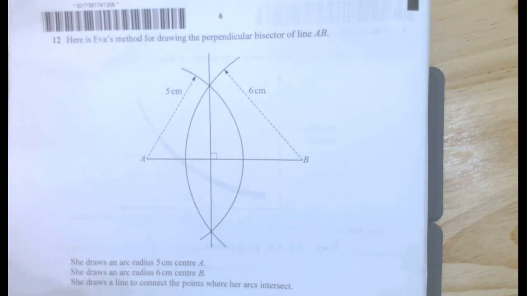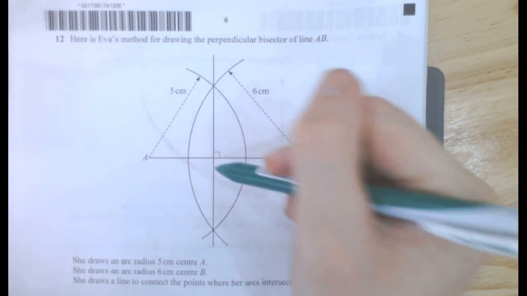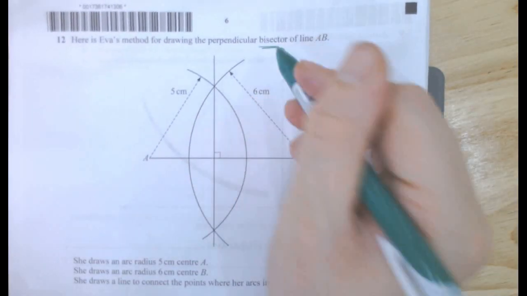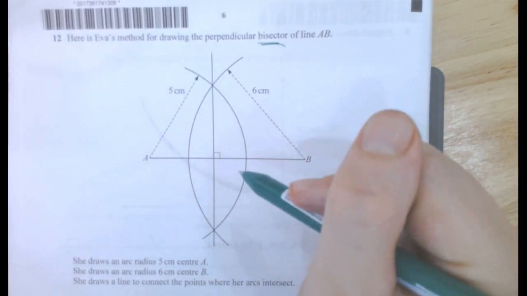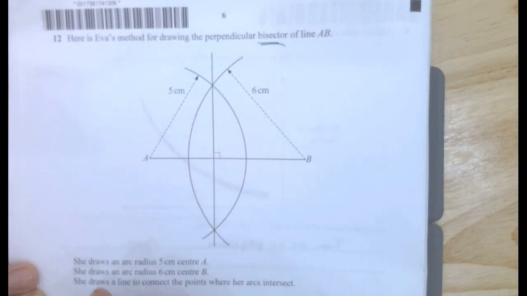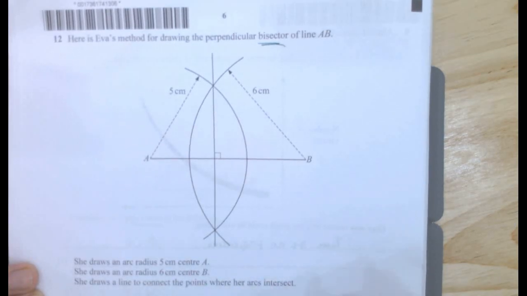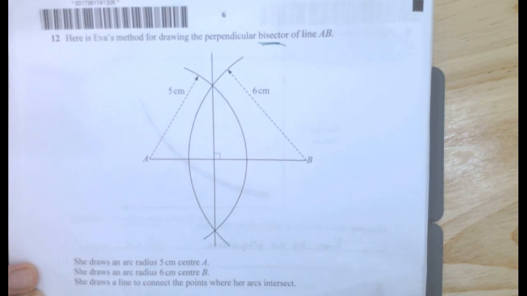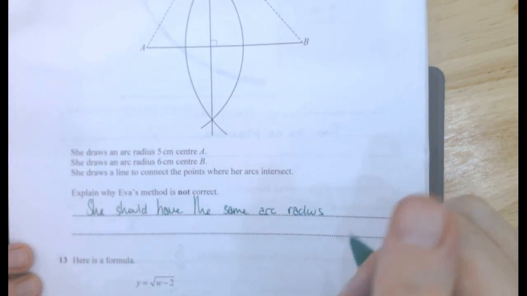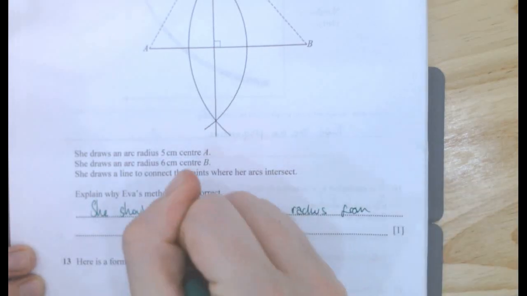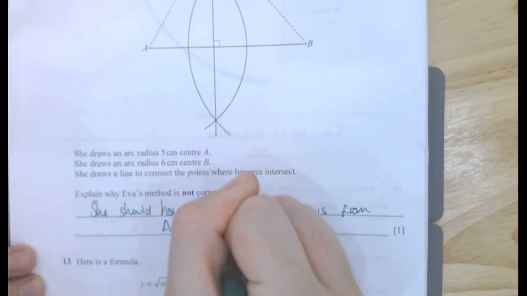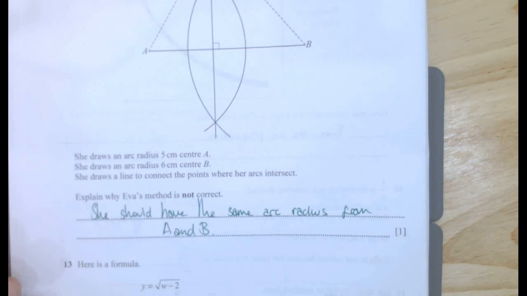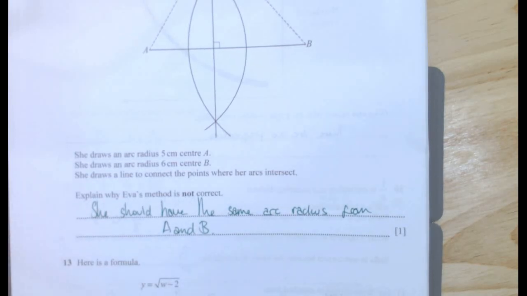Cool. Now what she does produce is this line here, which is perpendicular, but it's not a bisector. A bisector would cut it in half. Explain why it's not correct. She should have the same arc radius from A and B. Okay, the fact that she's changed it means that we don't get a bisector. We get something that's slightly over.